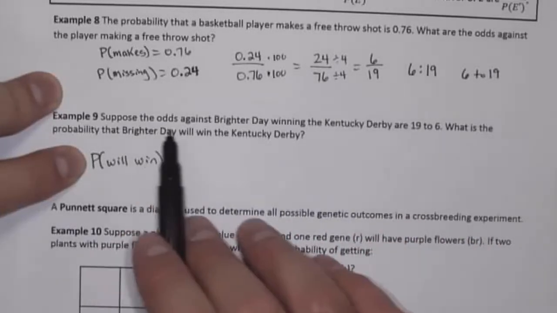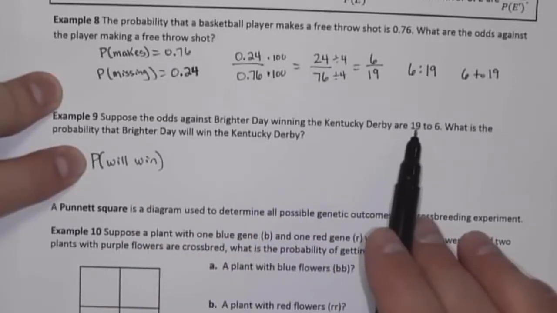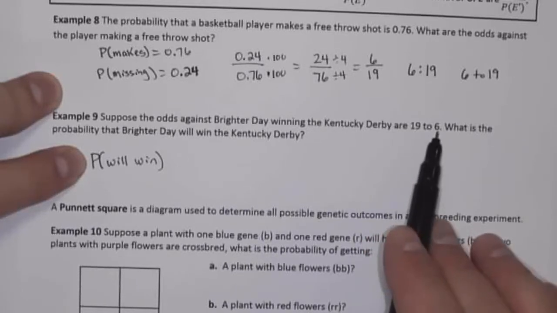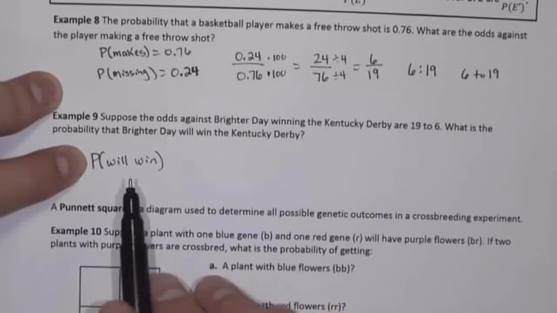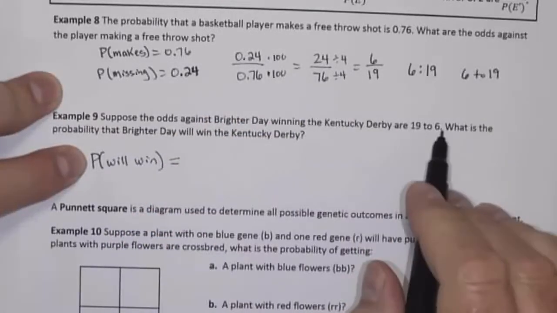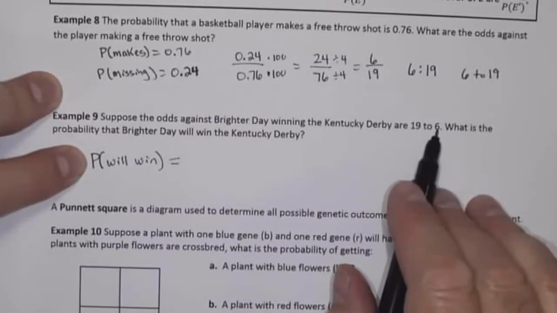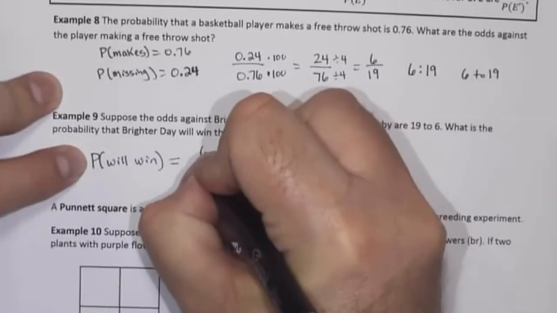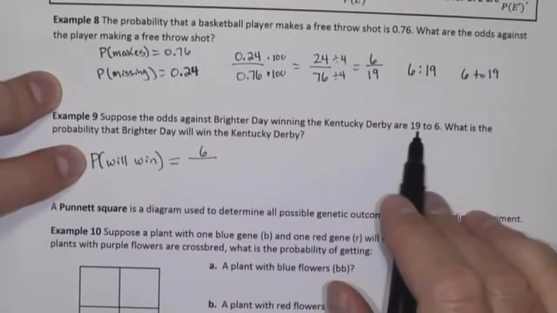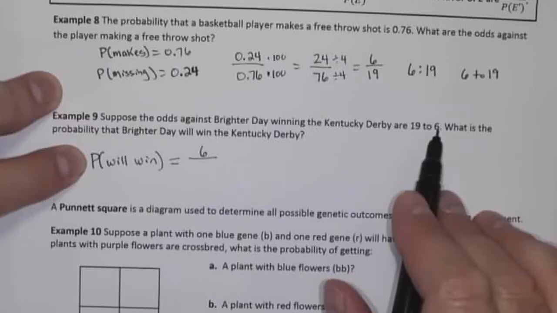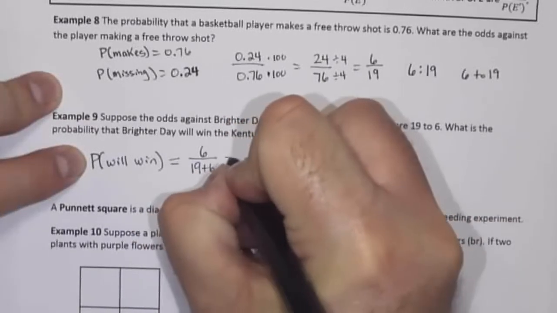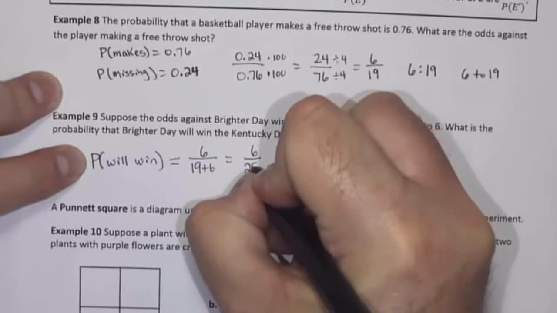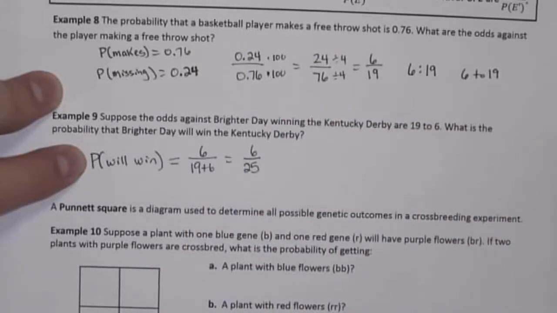So if this is the odds against right here, then that means it's 19 against to 6 for. And we want to know the probability of winning. Well, we can take the number of ways that we could win, which would be 6, so to speak, divided by the total. Well, 19 plus 6 is 25, so I'm going to just add those together, and so that's 6 out of 25.